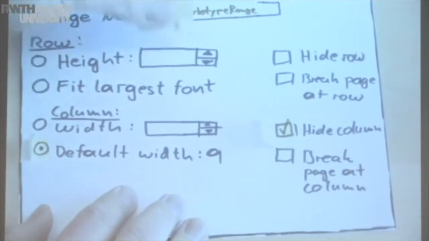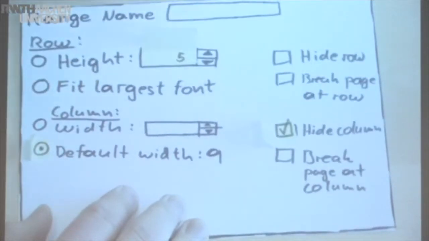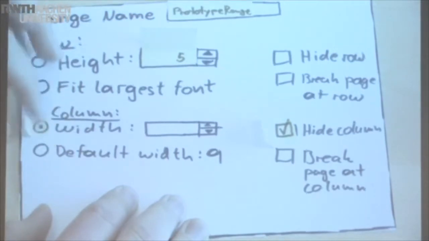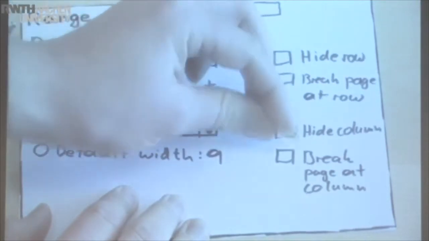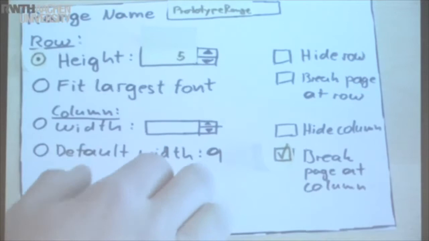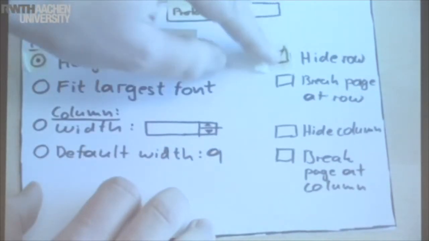You can change the row height and say it's going to be different. You can change the range name to be some other name. You can switch those radio buttons around and mark up stuff. So it's fairly easy to manipulate and have an almost interactive experience.